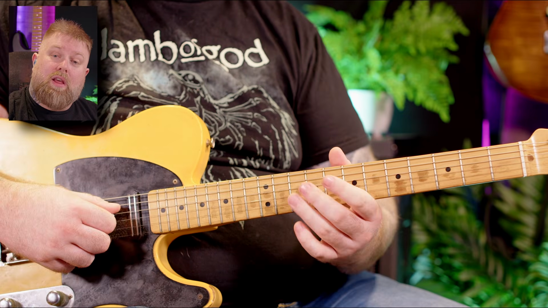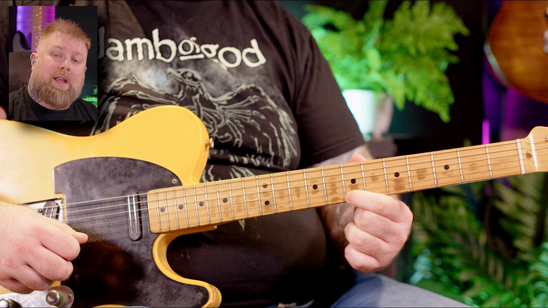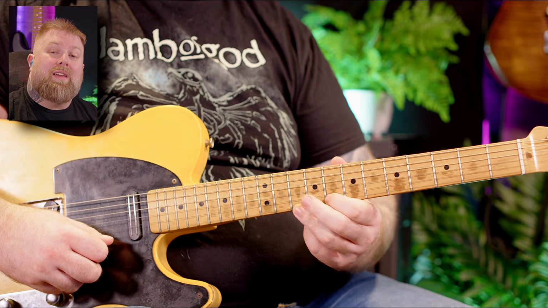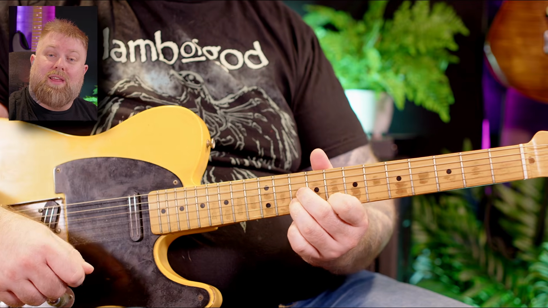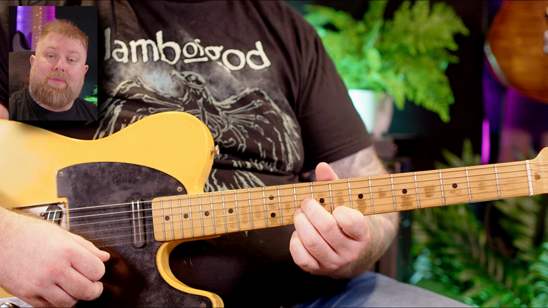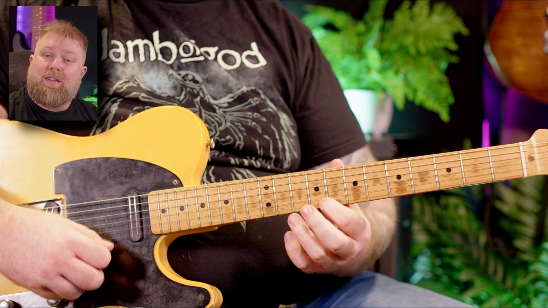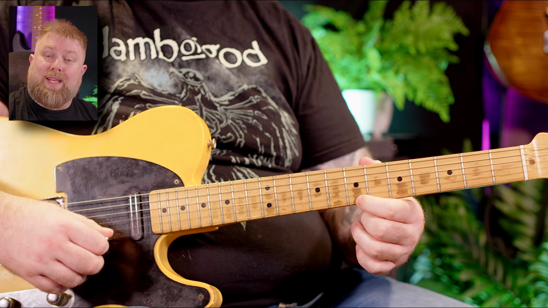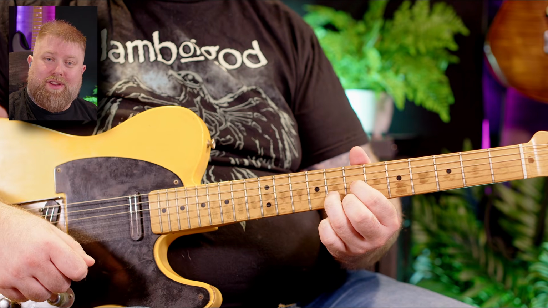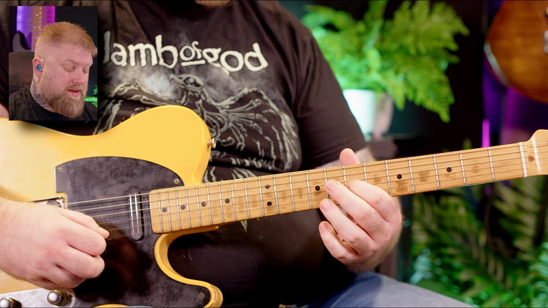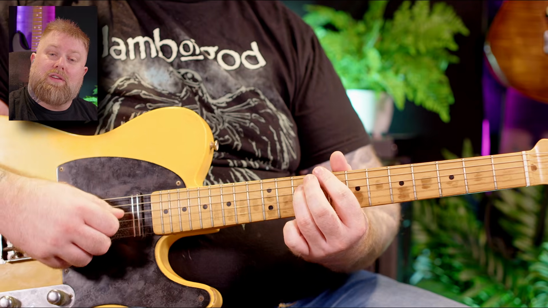Let's go again. I changed the melody a little bit there. I didn't play that, because that would be me targeting the fifth of my F chord, I played this, because now I'm targeting B, which is the third of my G chord. So now we have a melody that goes through the first half of the chord progression.